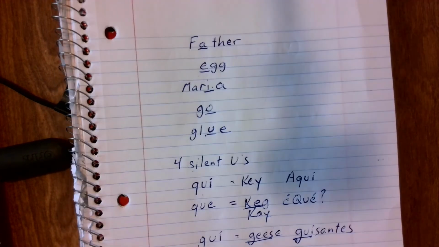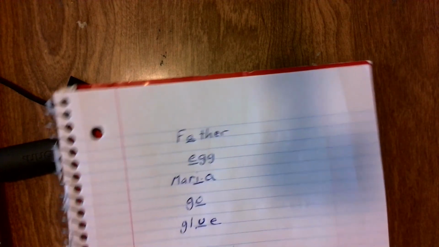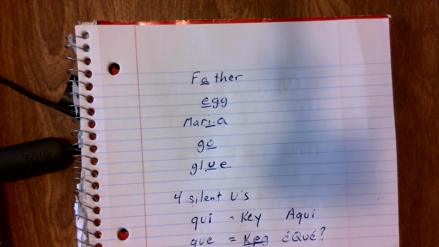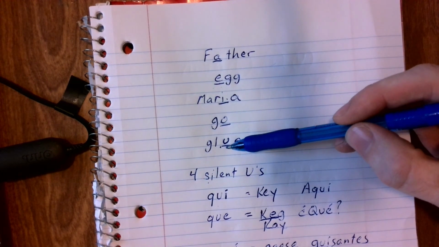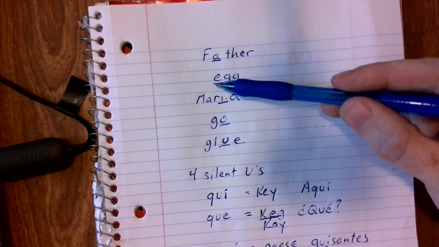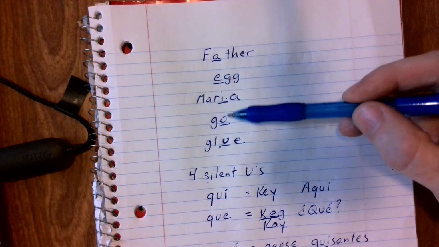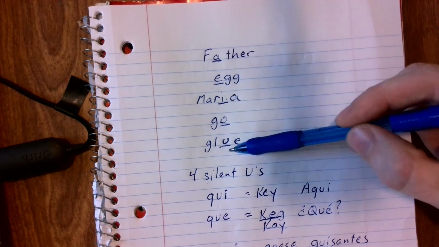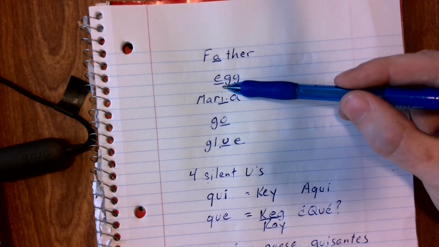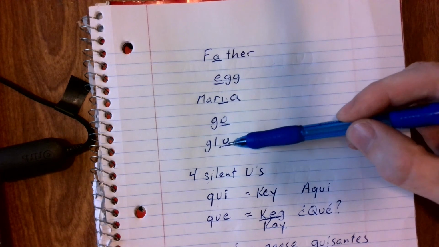Okay, so it's pretty much a page of information, but it's about as foundational as we could get. If you can remember when you're seeing your first words in Spanish: a, e, o, u, never a, never e with this letter, never ah with that one. Always, always a, e, o, u.